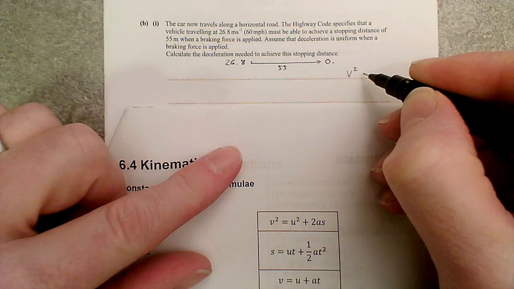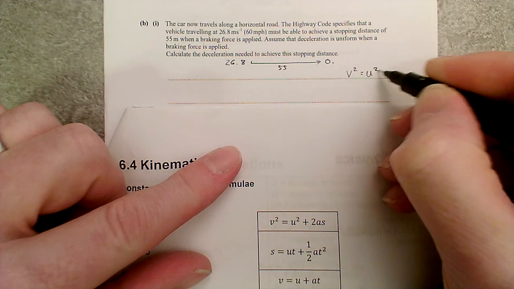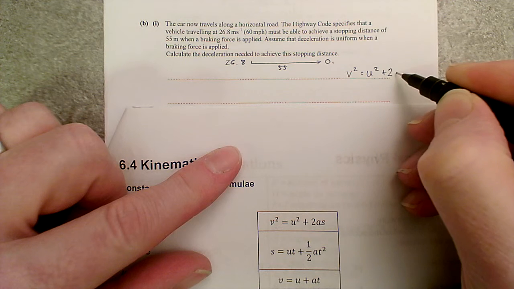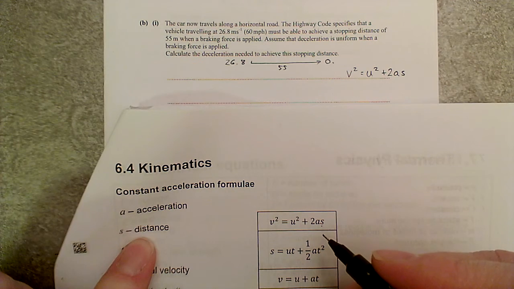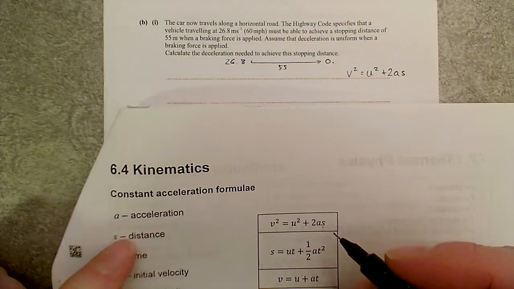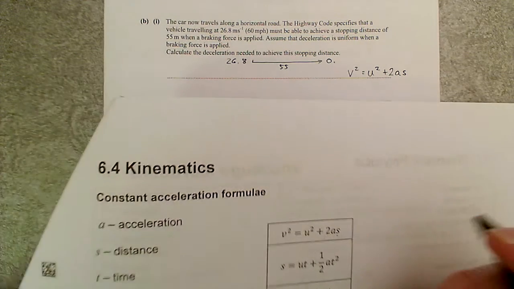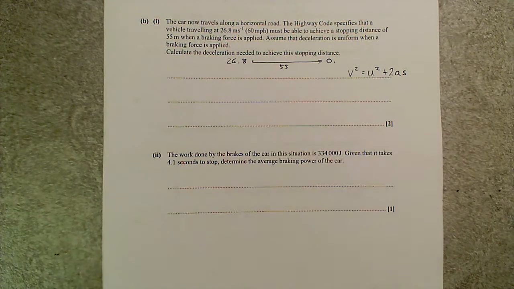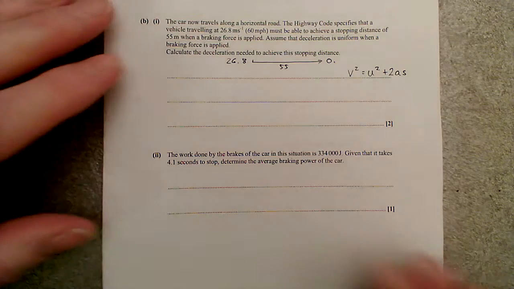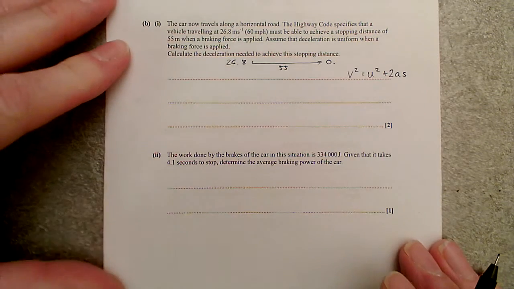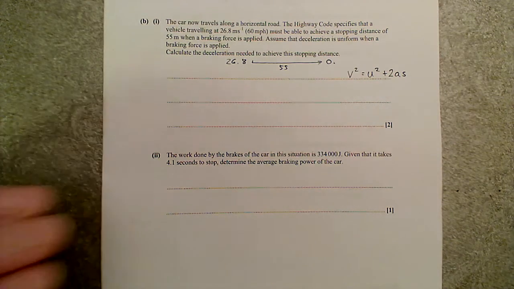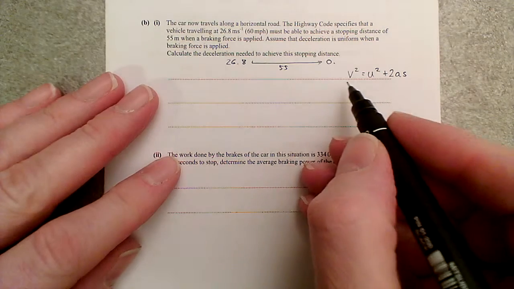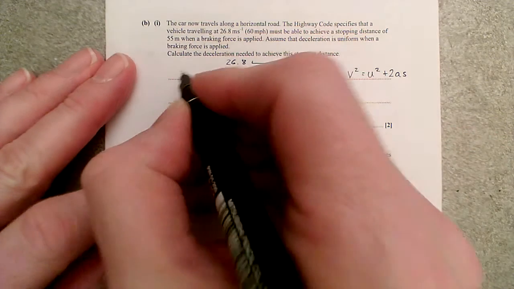V squared equals u squared plus 2as, because s is the distance. It stands for displacement. Sometimes you use the term displacement. Right, so let's put some numbers into this and see what happens. So we want to get to 0.